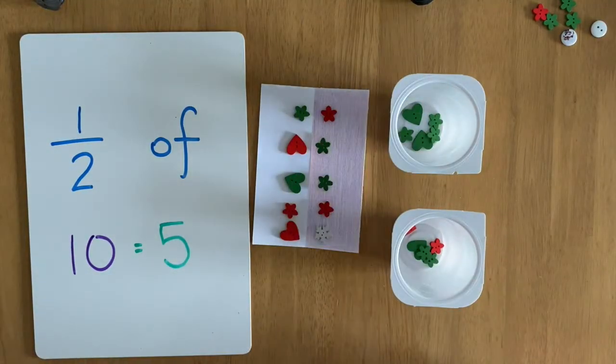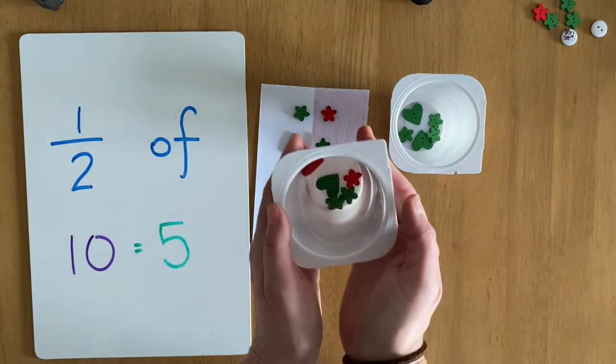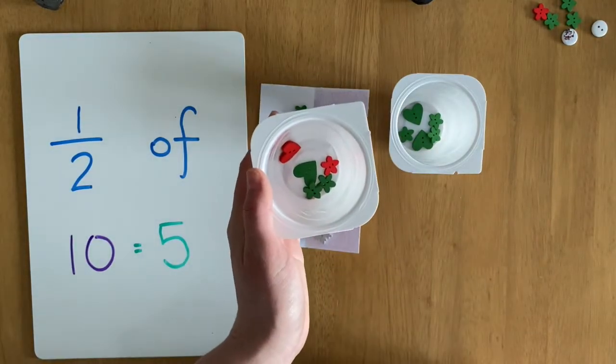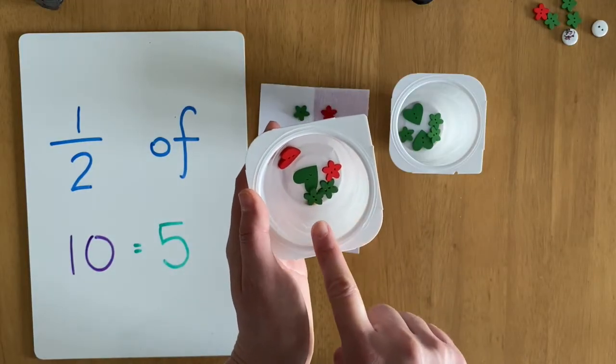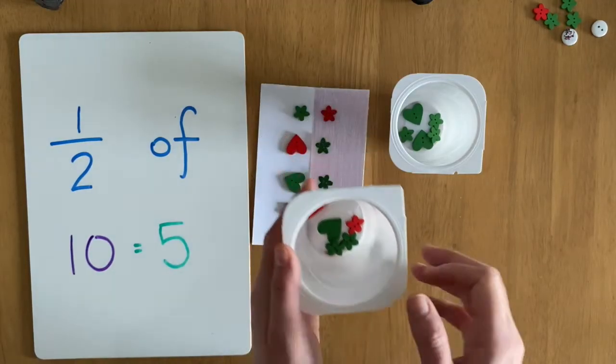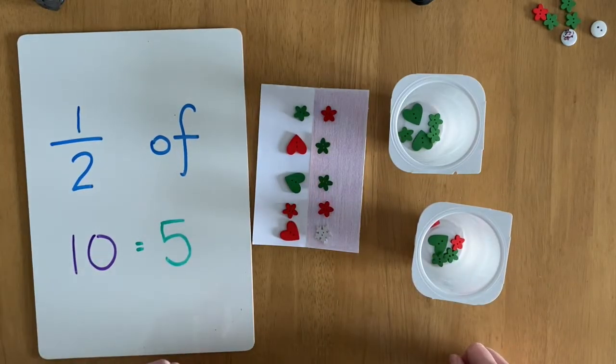We split them into 2 equal parts and we hold one of those parts. So how many buttons are in one pot? 1, 2, 3, 4, 5. 1/2 of 10 equals 5.